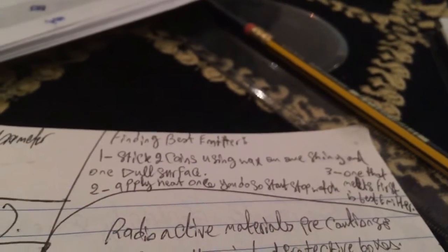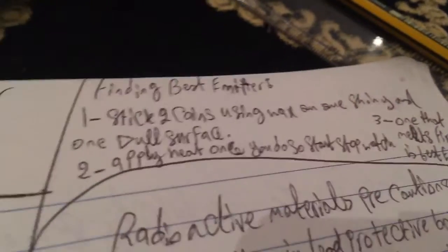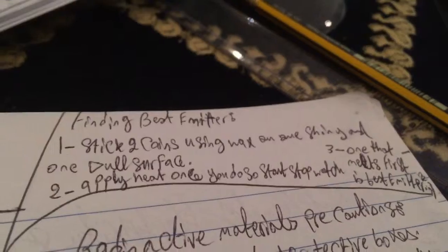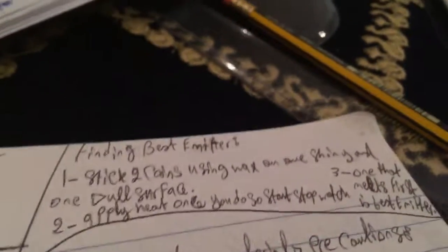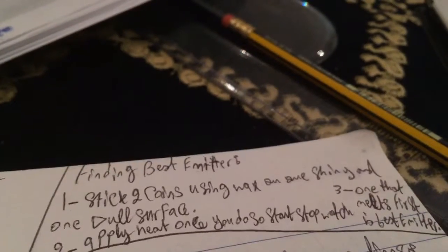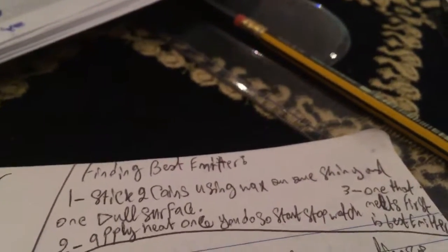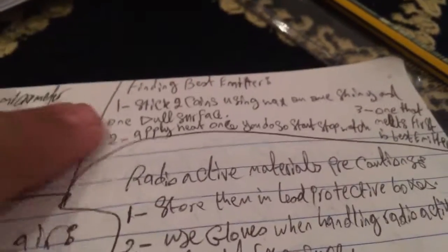Finding the best emitter: stick coins using wax. By the way, this is the best example I've ever studied and taught to anyone. It's my teacher at school, Mr. Shoki, who told the whole class about it. I found many examples on the internet, but this was the one that really inspired me to memorize how to find the best emitter.